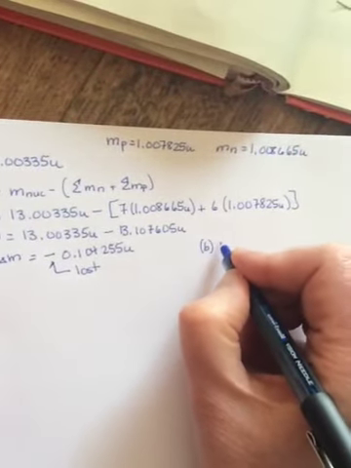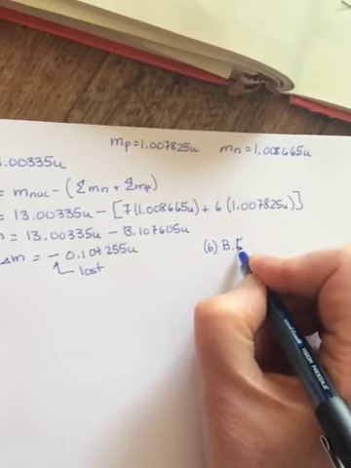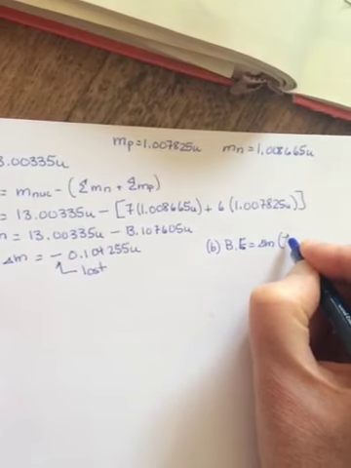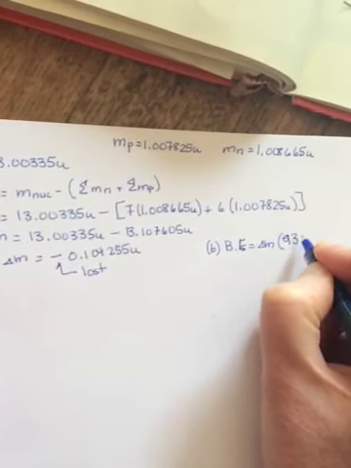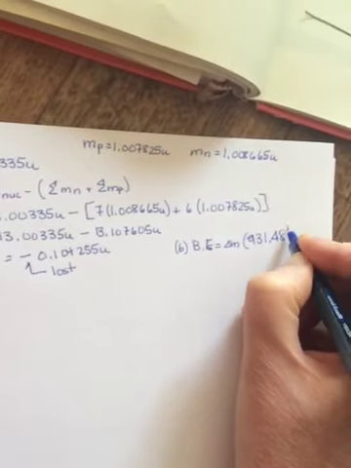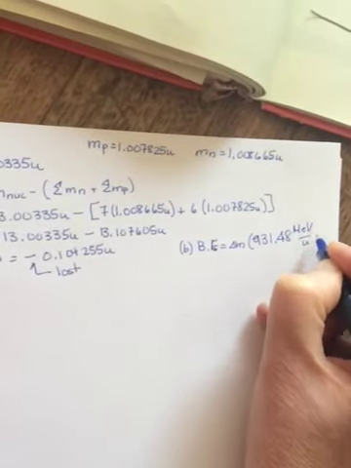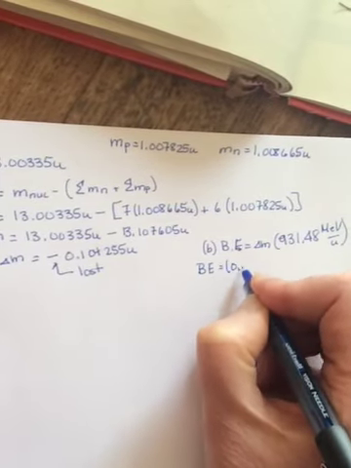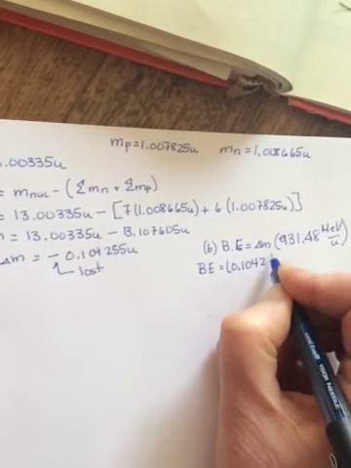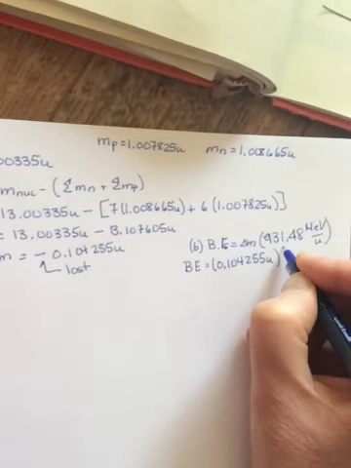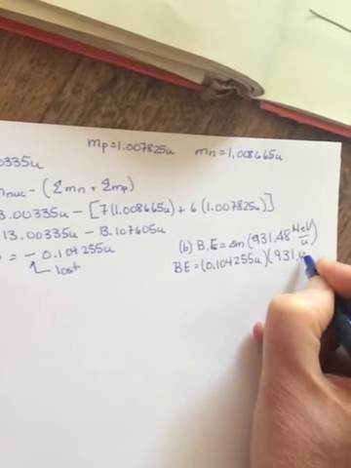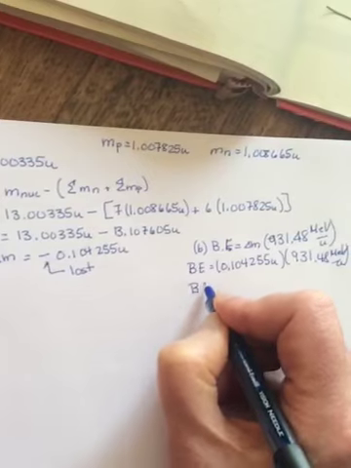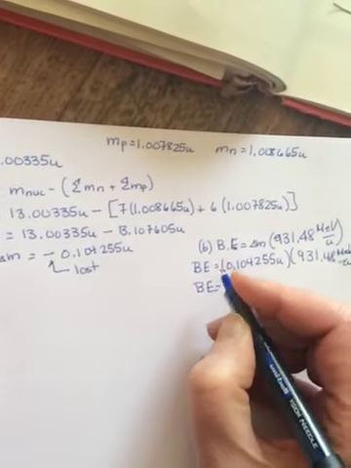And then part B wants the binding energy. And we know the binding energy is just equal to the delta M times, oops, I was wrong, 931.48 mega electron volts per U. So the binding energy is going to be equal to this 0.104255 U's times the 931.48 mega electron volts per U. And I usually drop my negative here because I know it means it's being lost, right?